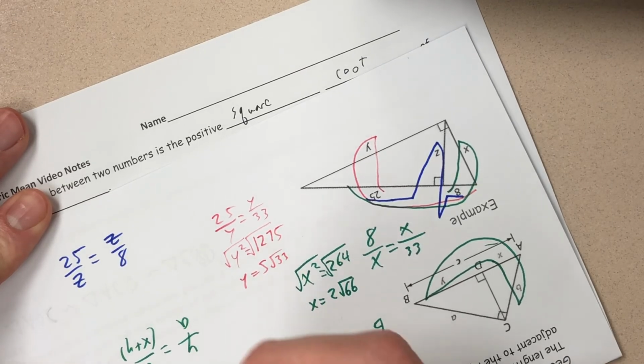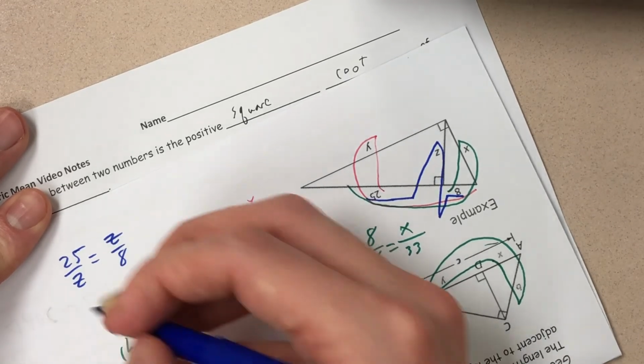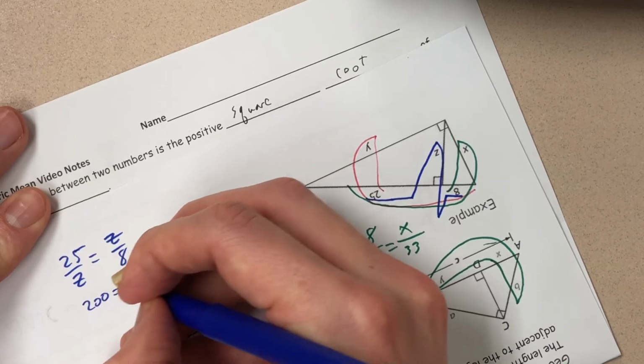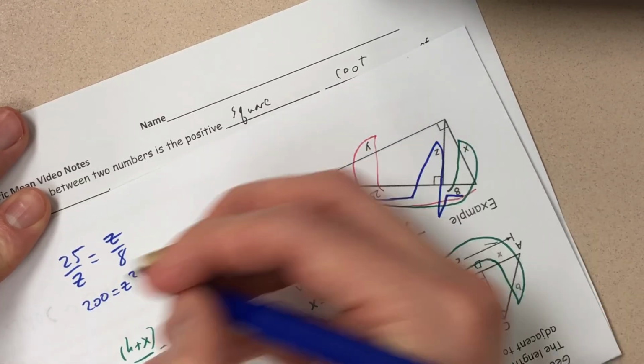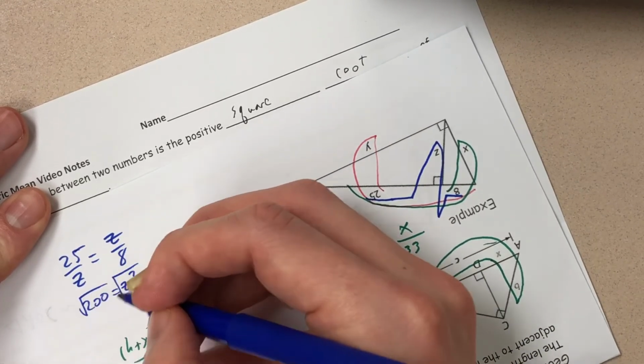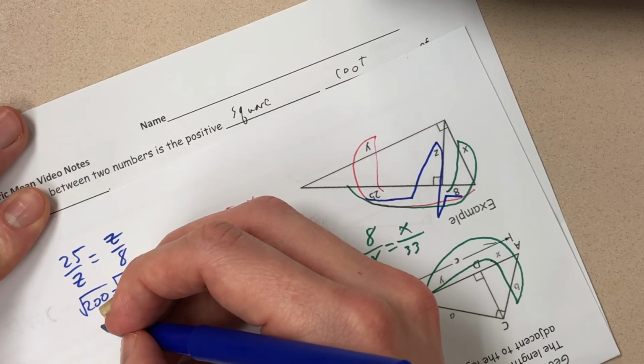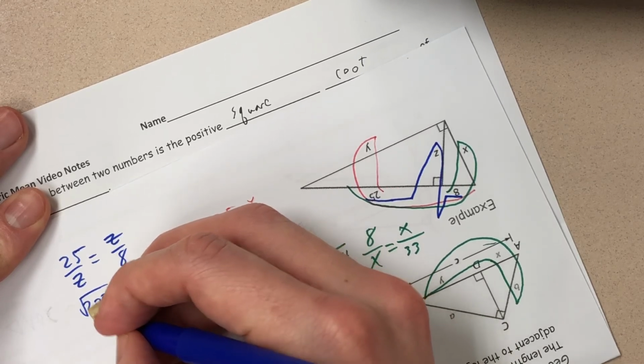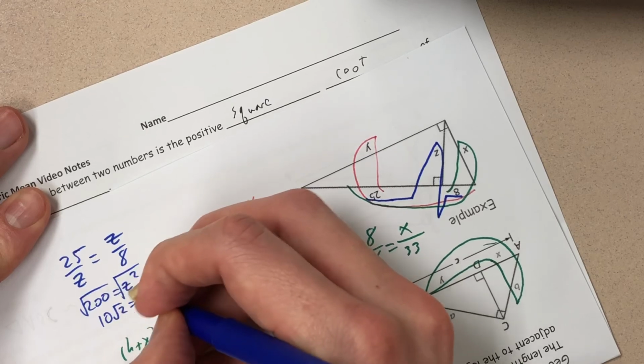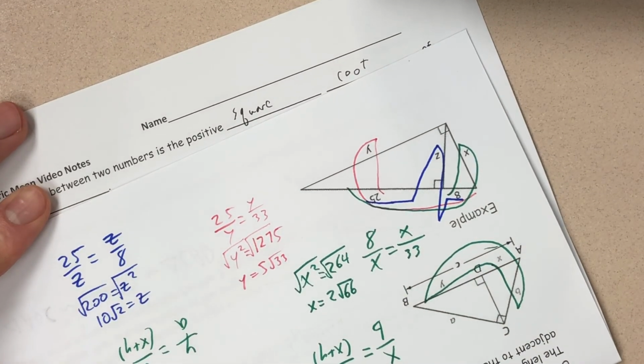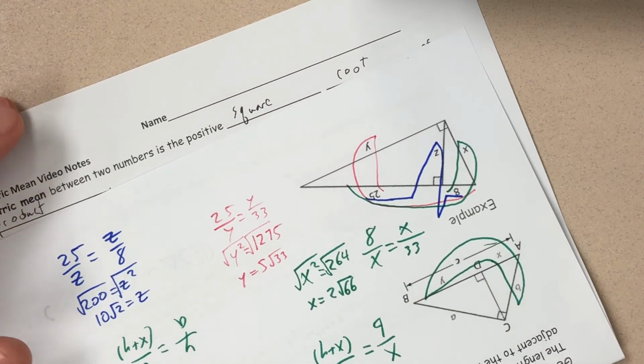So in this case, 25 times 8 is 200 equals z squared. So when we take the square root of both sides, we get 10 square root 2 equals z, which again, we can find a decimal approximation for if we would like.